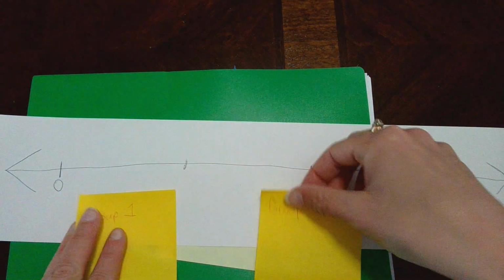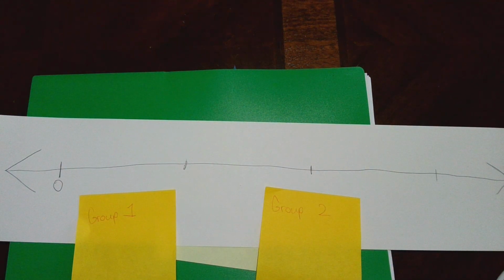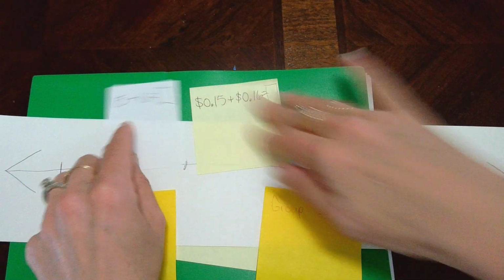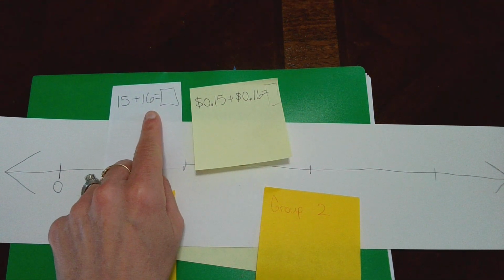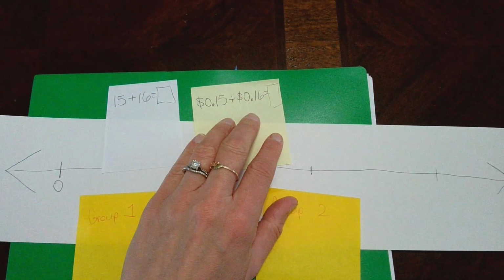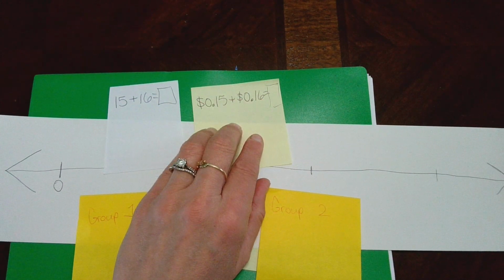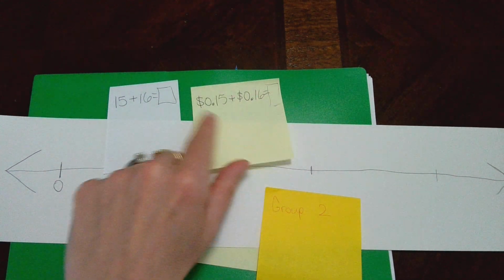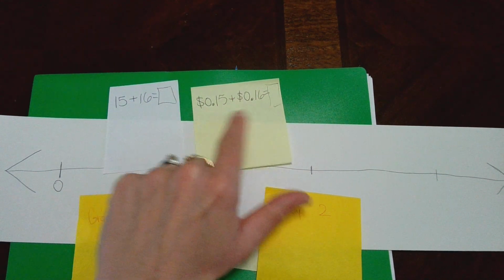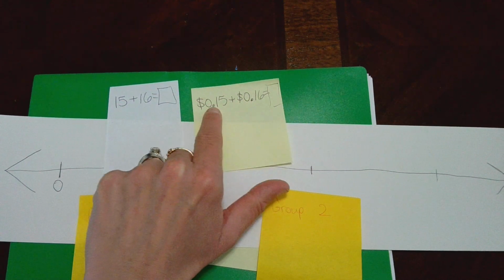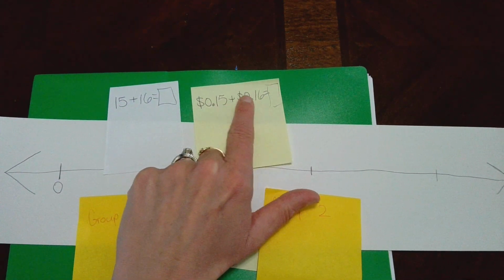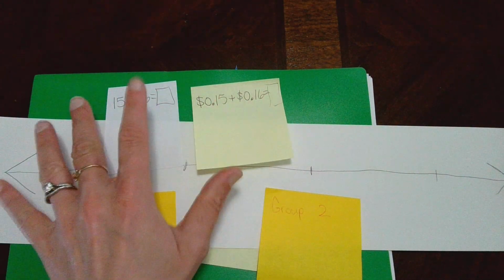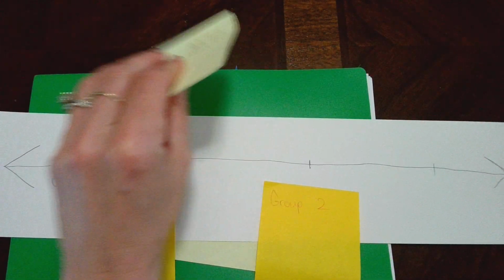First thing is to look at what our problem is today. I like to think of it as group 1 and group 2. I also want you to choose your level of difficulty. For some of you, adding 15 plus 16 is the perfect level. Some of you are ready to start adding money. If you use the US dollar or another system with the dollar symbol and decimal, think of it as $0.15 plus $0.16.